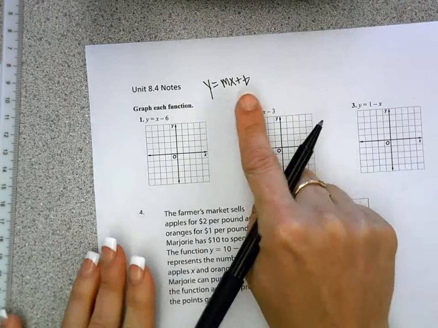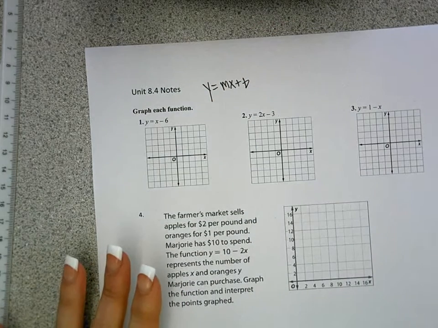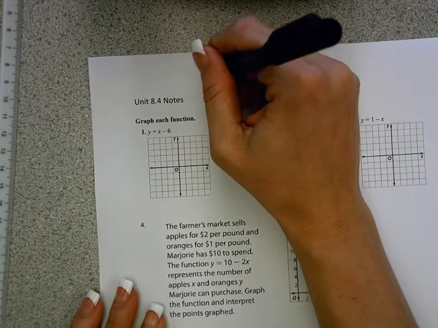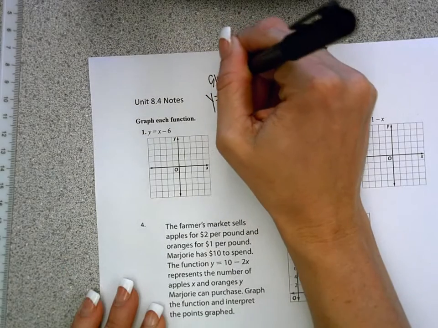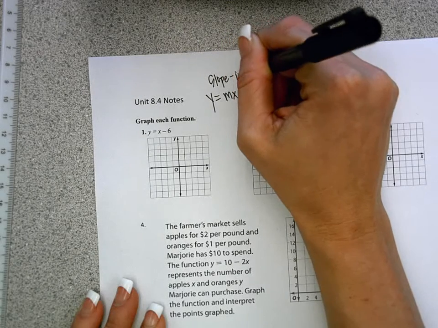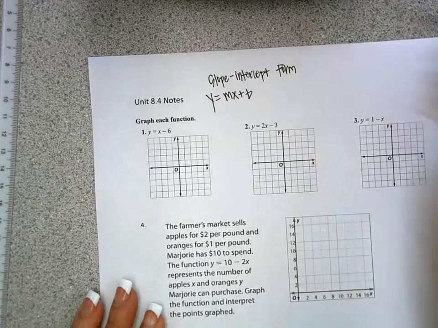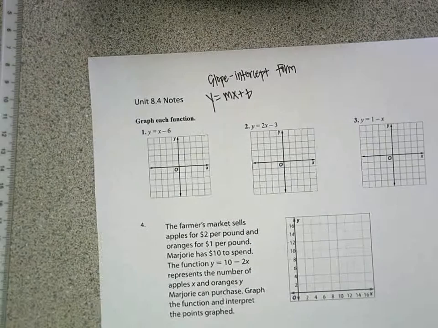Does anyone know what form this is? Does anyone know what this is called? This is called slope intercept form. Okay, does anyone know why it's called slope intercept form?